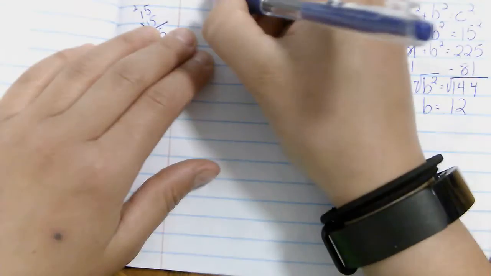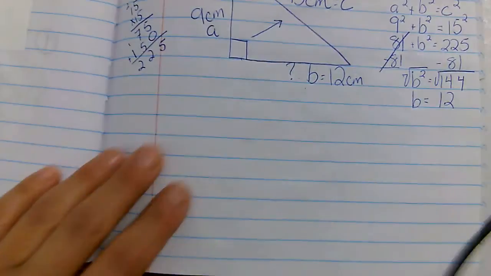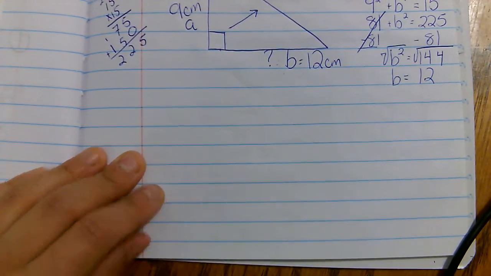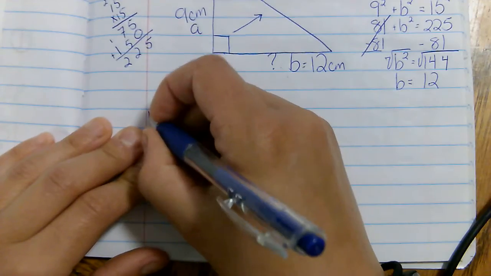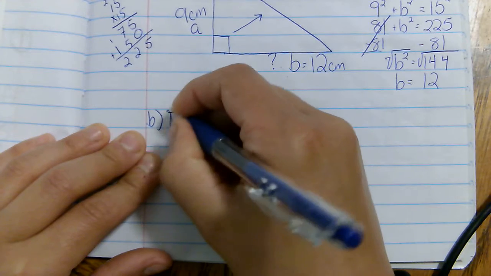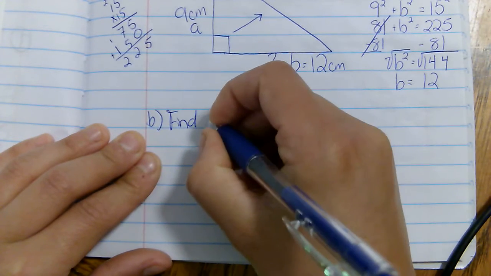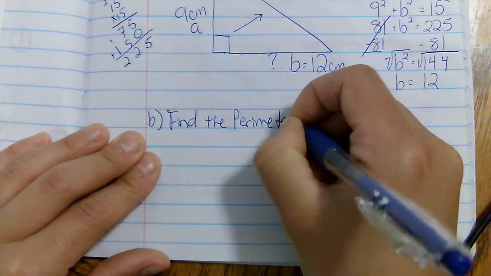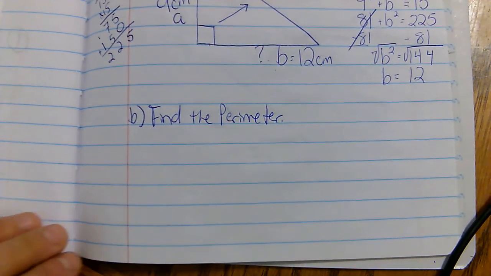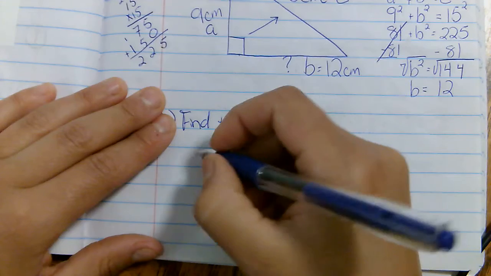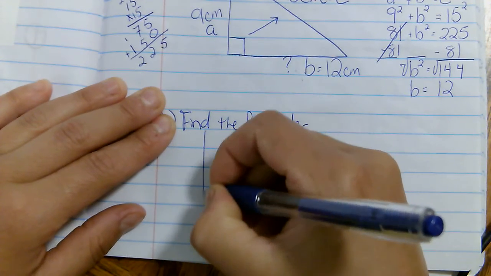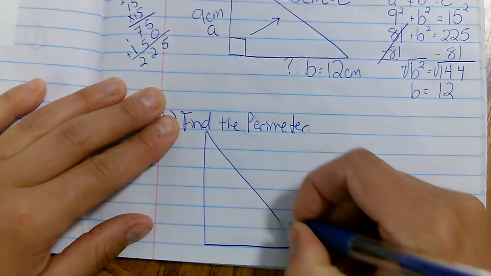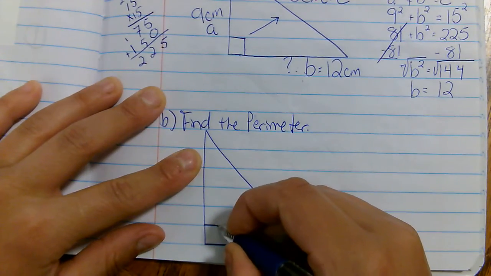Oh, I should have put an A next to that one. There we go. Put a little A here. We're going to try another one. This time we're going to be doing something a little different, though. We're going to find the perimeter. Okay, so let's go ahead and draw another right triangle. Again, it does not have to be exact, but use the lines of the book to help you. Okay, something like that.